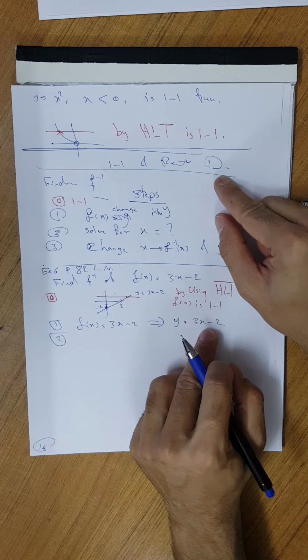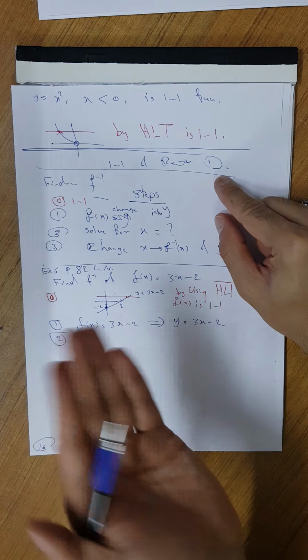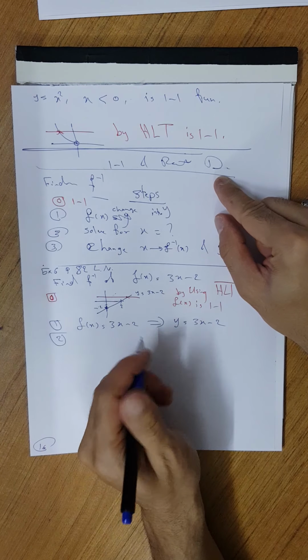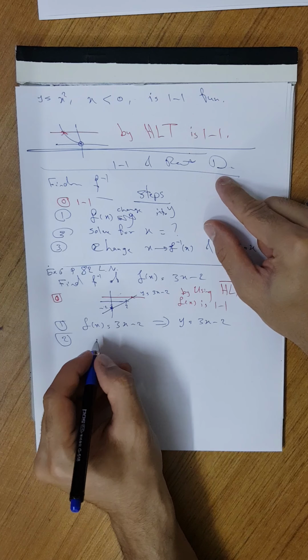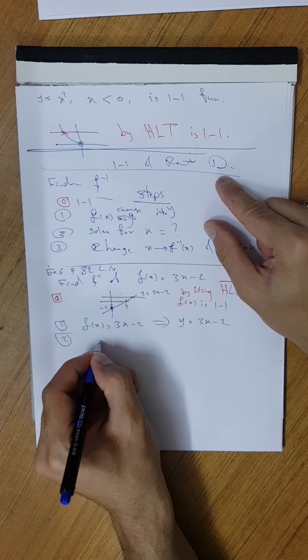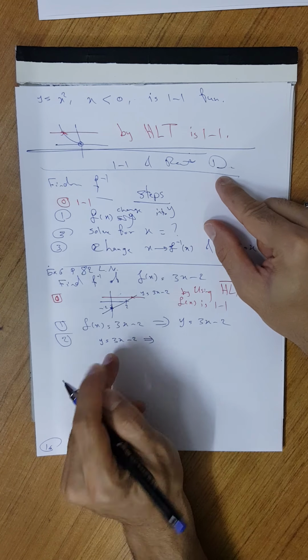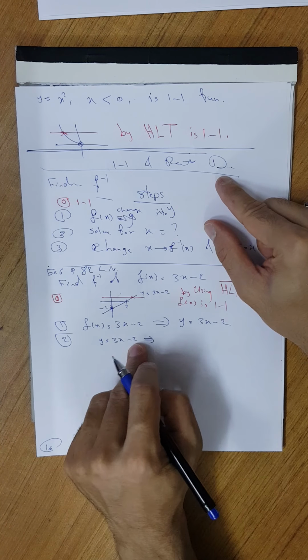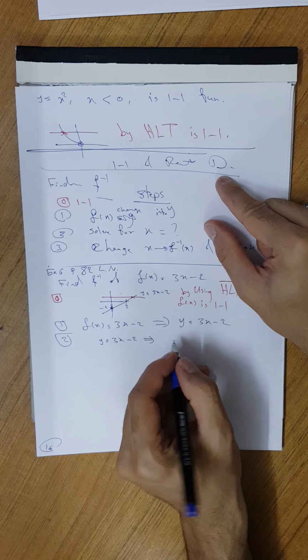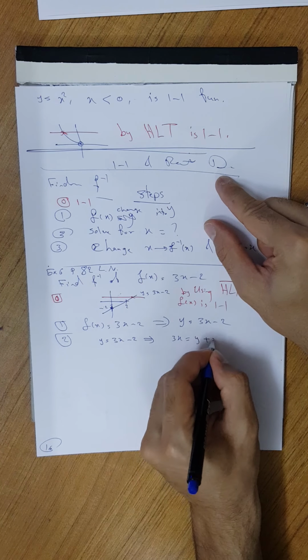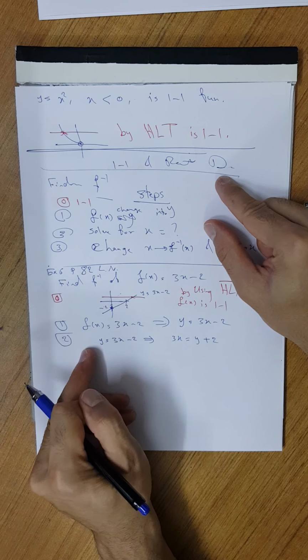Solve for x means let x be alone on the left side, and the other terms on the right side. How? y equals 3x minus 2. Then I'll bring the minus 2 to the other side, so 3x equals y plus 2. Am I right? It's going to the other side.